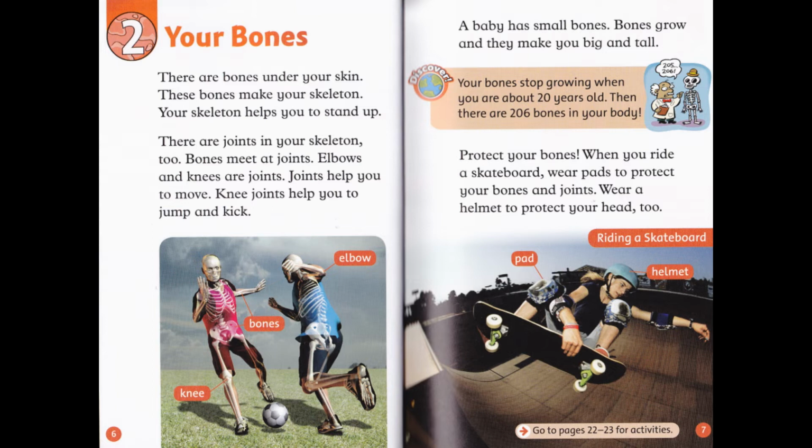A baby has small bones. Bones grow and they make you big and tall. Discover. Your bones stop growing when you are about 20 years old.